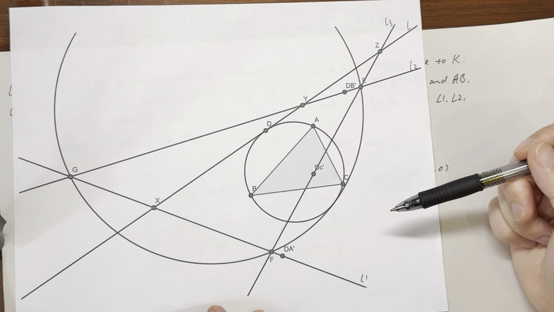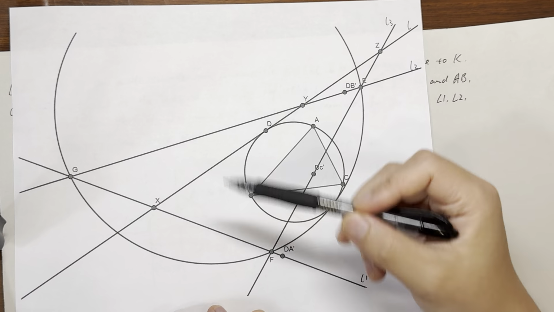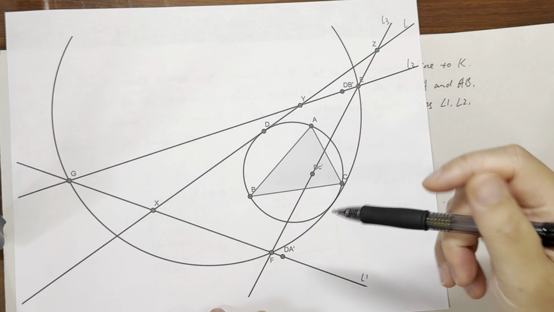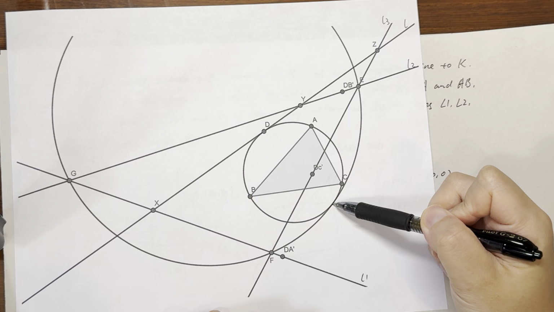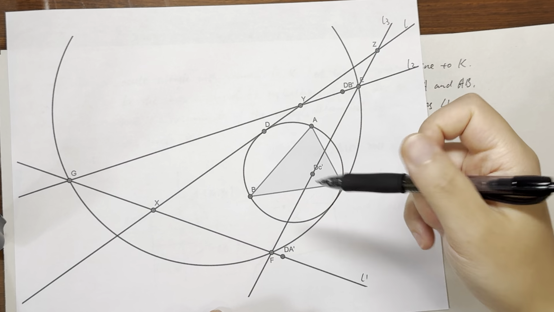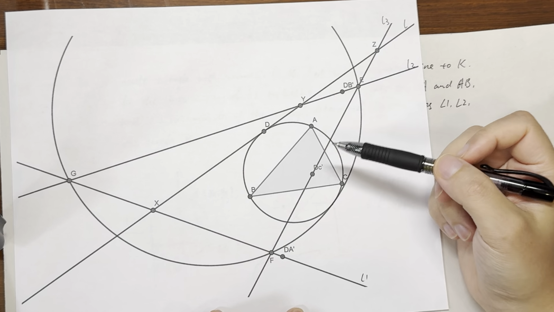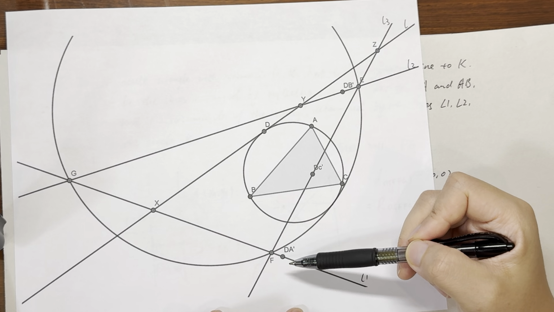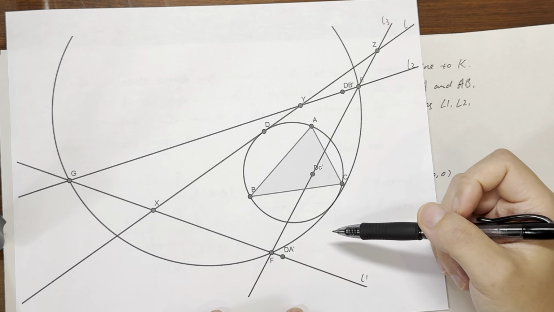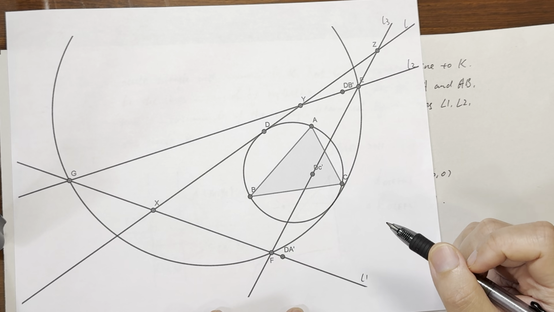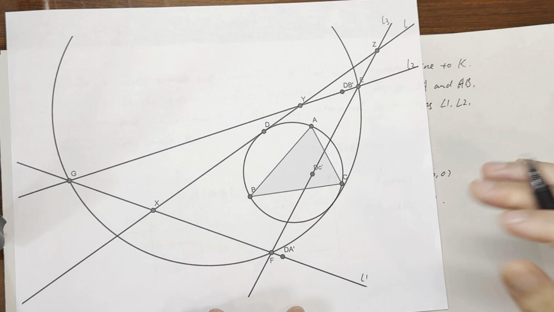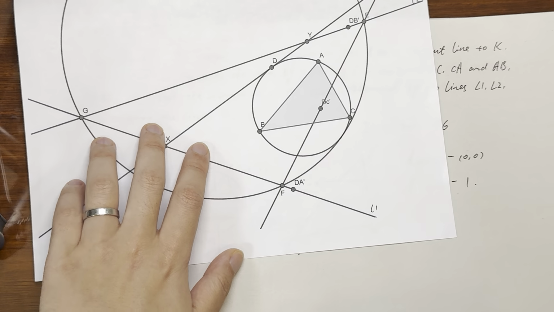The first thing we want to do is look at the figure and think. We want to show that the circumcircle of triangle ABC is tangent to the circumcircle of triangle EFG, which means it would be easier if we can find the tangent point first.